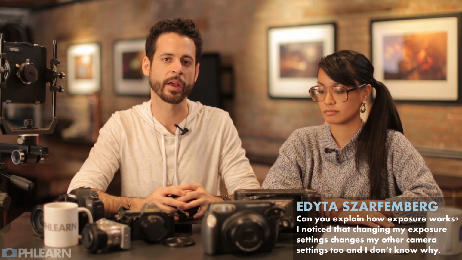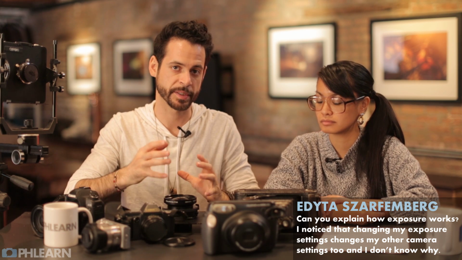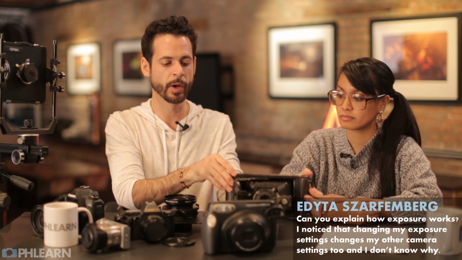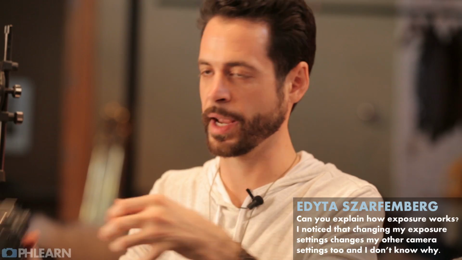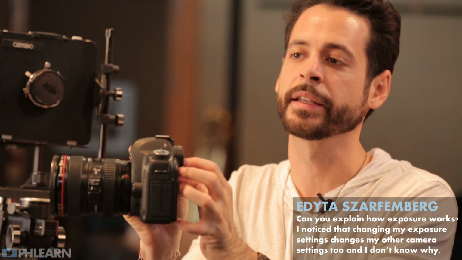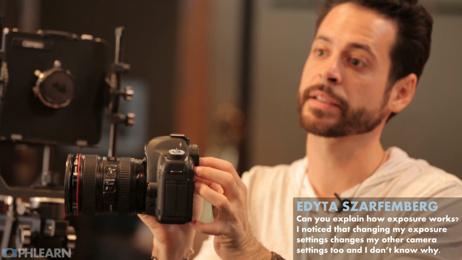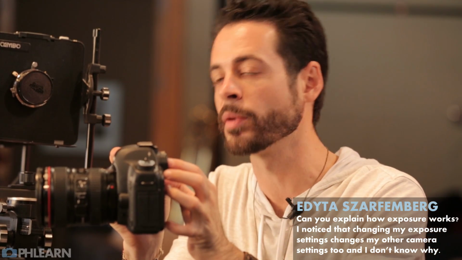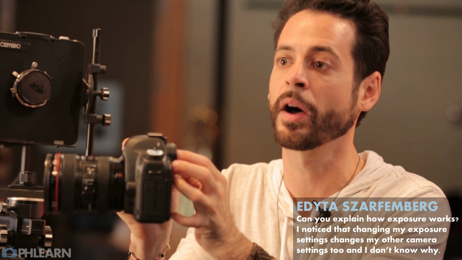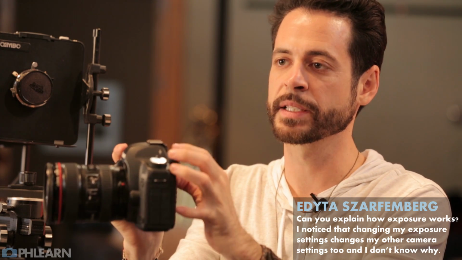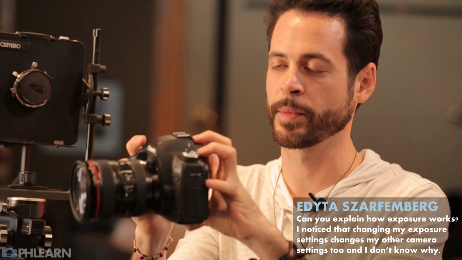So exposure refers to how much light is getting to the camera's sensor, whether that is a film sensor in the case of a camera like this, which takes film, or a digital sensor in a camera like this, which has just a digital sensor that accepts the light. So how much light gets to the sensor is your exposure. Now you can be overexposed, and that means you let in too much light. You can be underexposed, which means you let in too little light. So that's the idea of exposure. It's just how much light is hitting the camera's sensor.